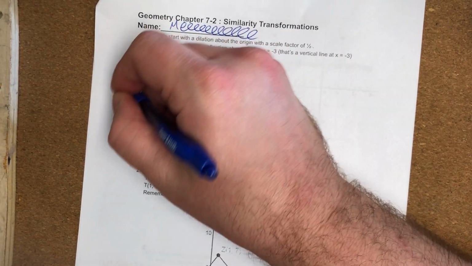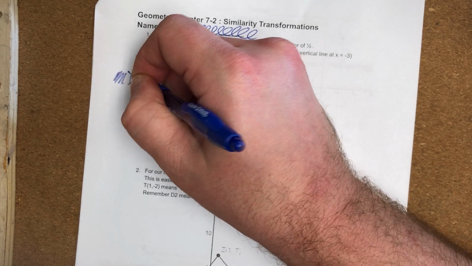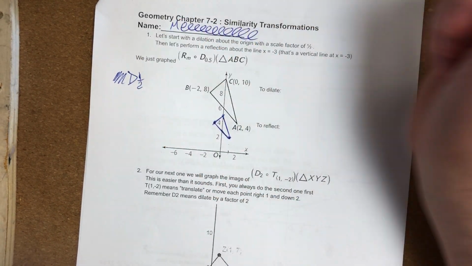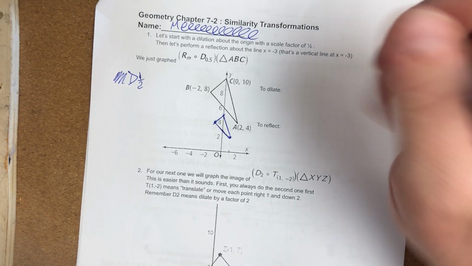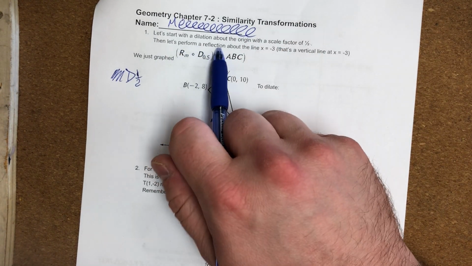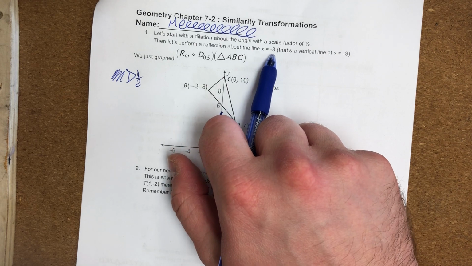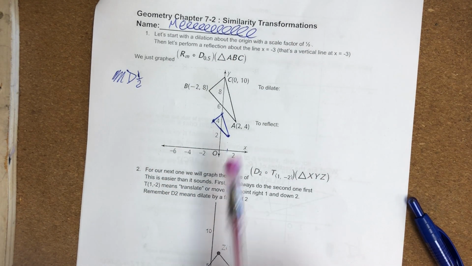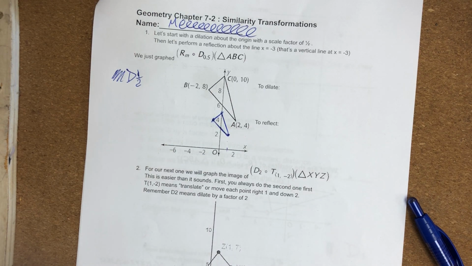And I'm actually going to do a little color code here. Dilate with a scale factor of 1/2. So now it's time for me to change colors, because then let's perform a reflection about the line x equals -3. And I should have said, let's perform that reflection on that dilation.